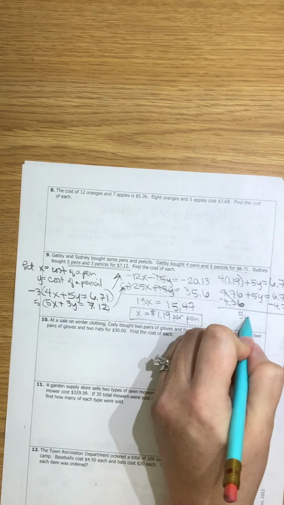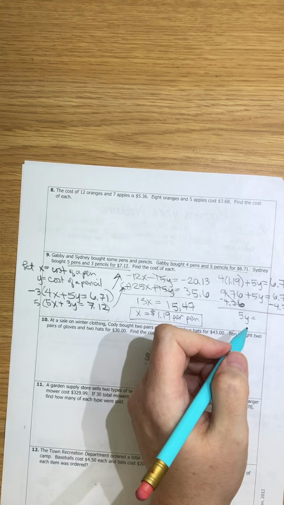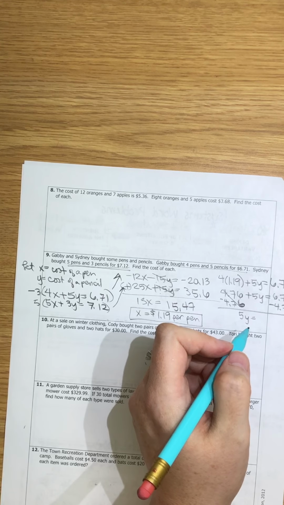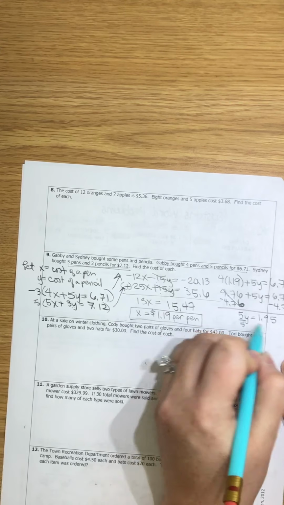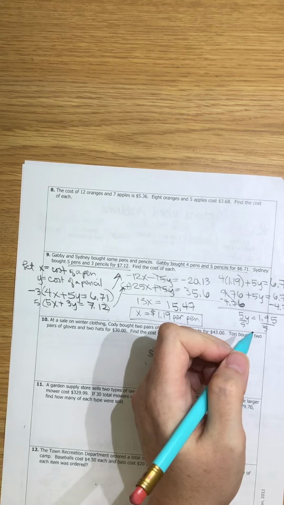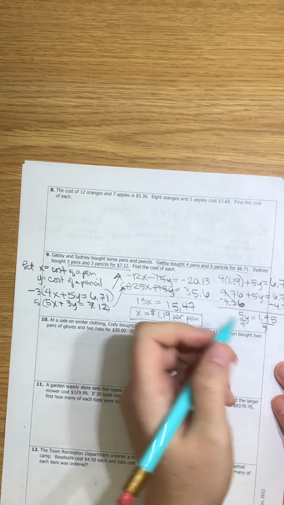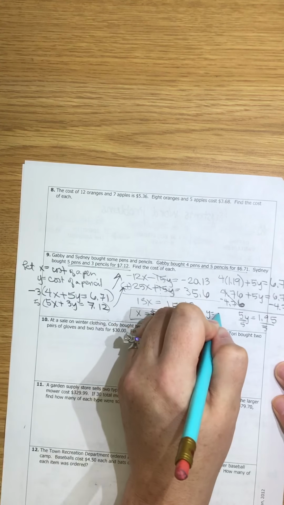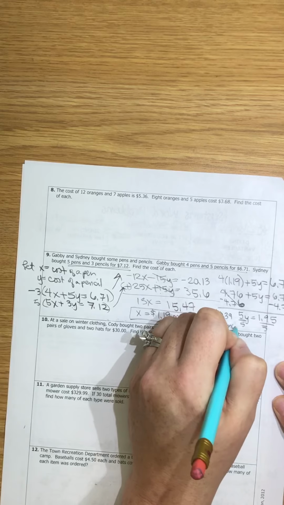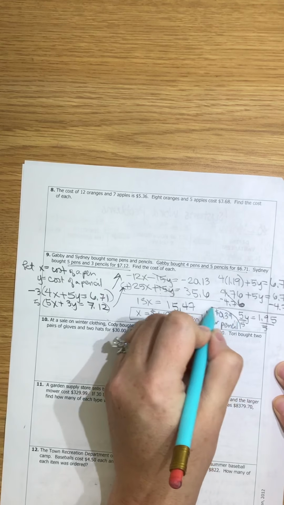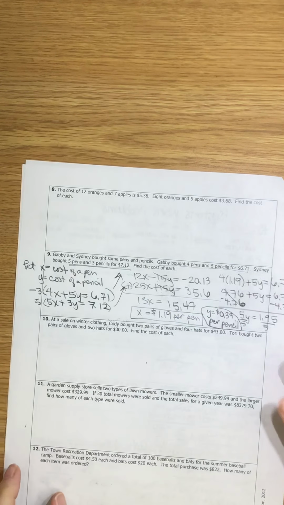And you get 5y equals $1.95 divided by 5. And you get y equals 39 cents per pencil. Okay.